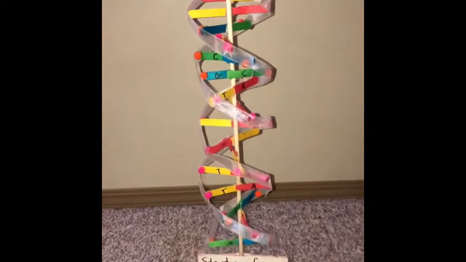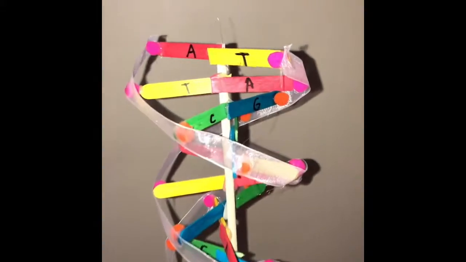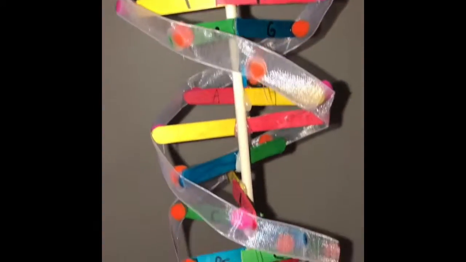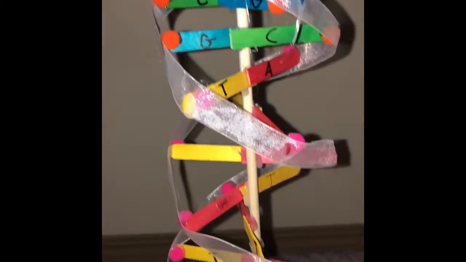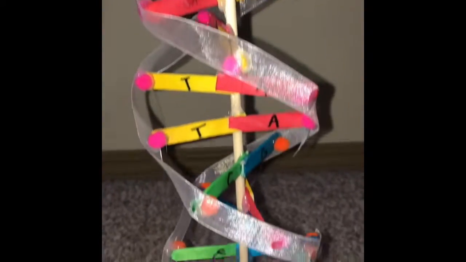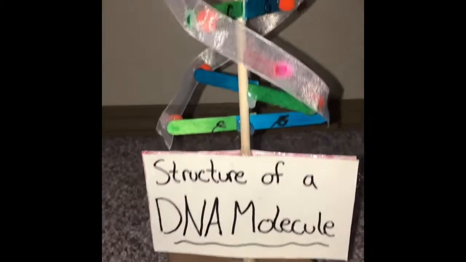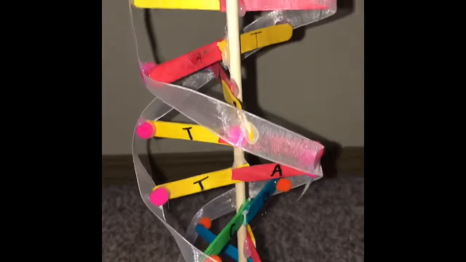First, we'll talk about replication, which is how it replicates and copies itself. Every cell in the human body has a copy of the same DNA. Due to this, it breaks the DNA strand in half and uses it as a guideline to build a new molecule so that it will have the same information.